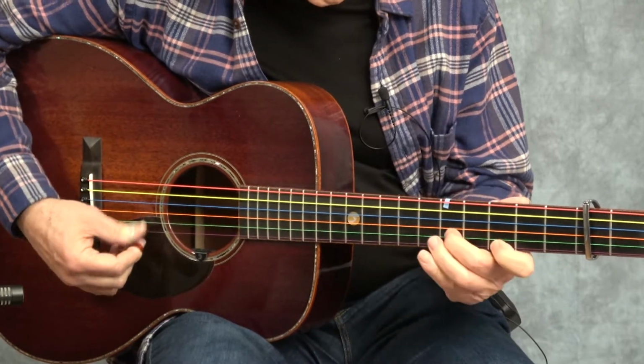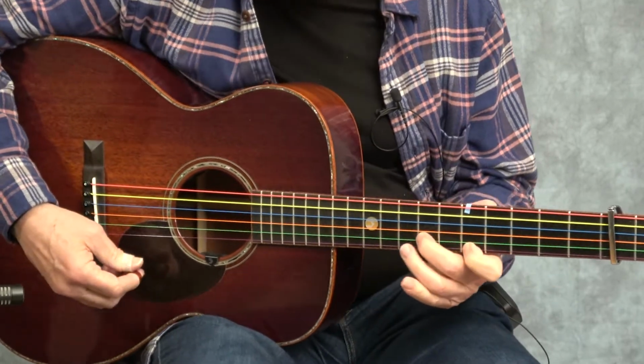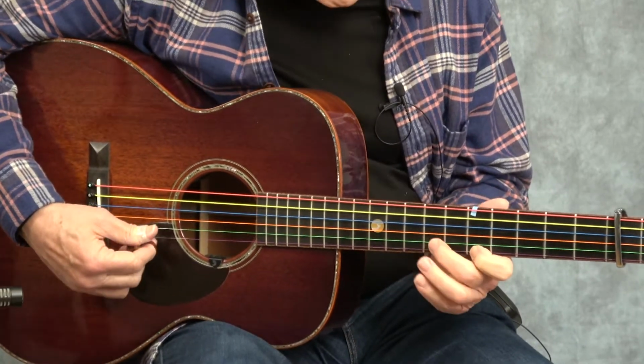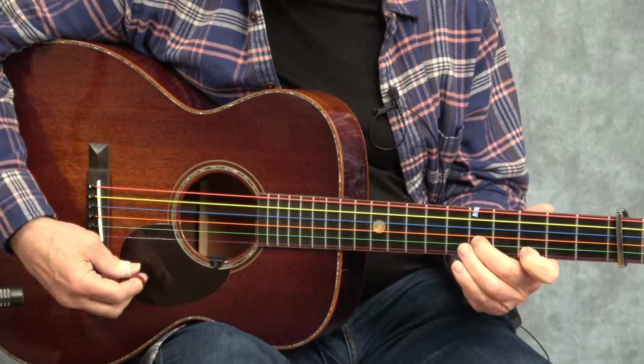So these are... I'm up here at the 5th and 7th fret. That's part of a D chord. Coming down 2 frets. So the other thing I do when I play this very often is I throw in a harmony line.